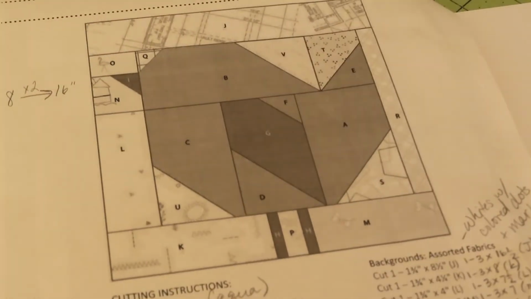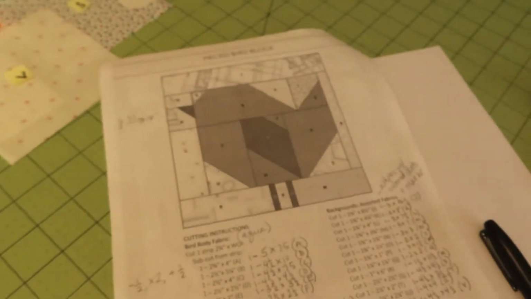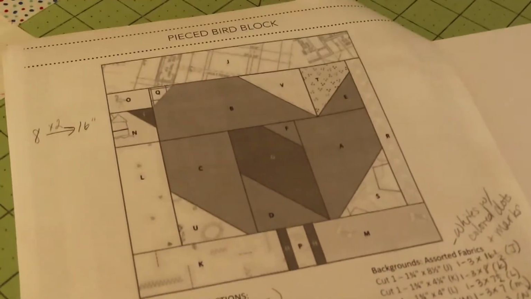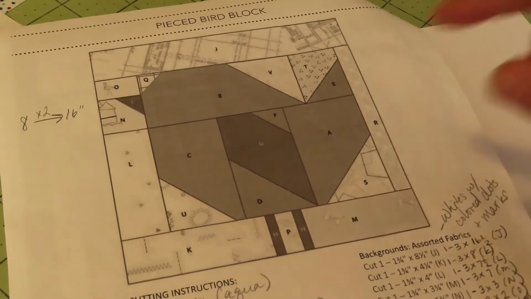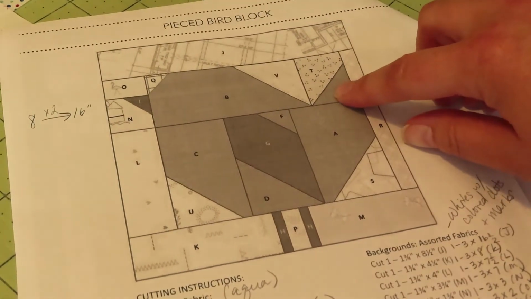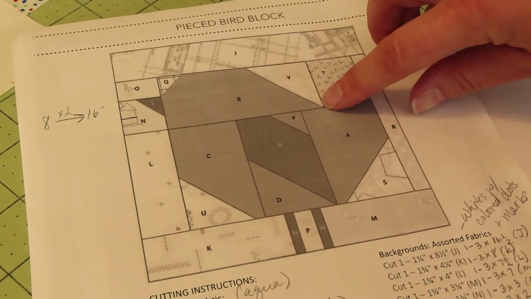And with this bird, the piecing looks pretty straightforward. I haven't put it together yet. You can see, in fact, I just finished cutting out all my pieces here. But with this bird, most of the pieces, especially the background, look like nothing's really going to change with them. There's a few that look like they use a stitch and flip method in here. And so that will still work out.